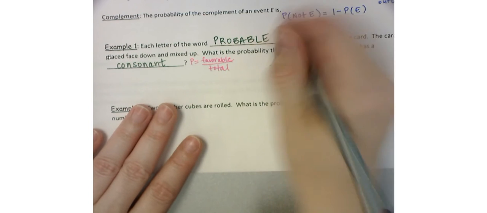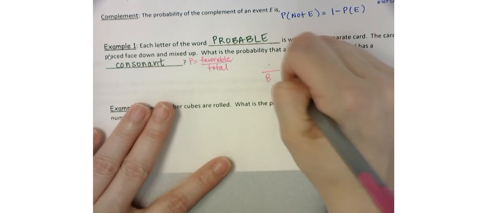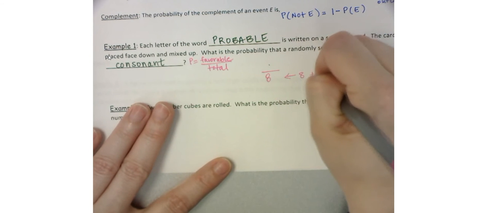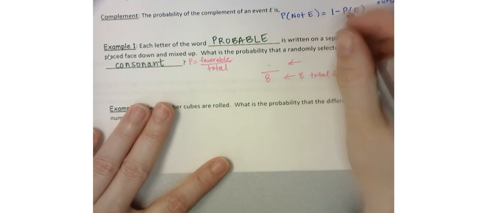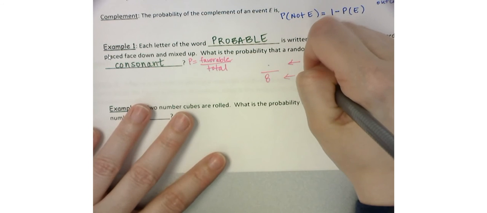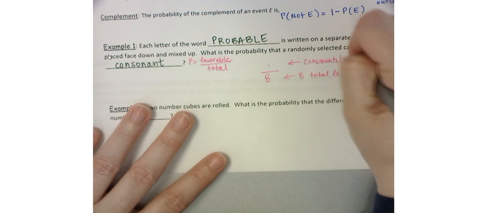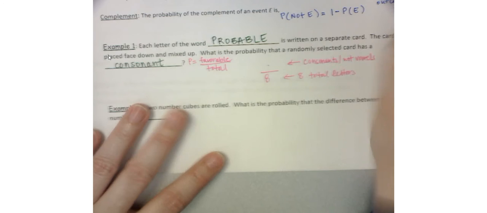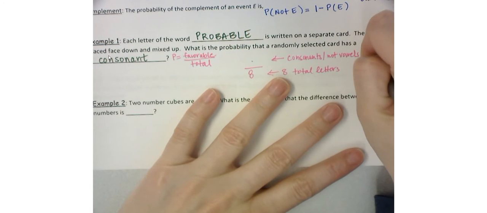Okay, what we are trying to find, the favorable outcomes, are the consonants, not vowels. Okay, so let's list out what those are going to be. So P, is that favorable? Okay, what about R? Yes. O? No. B? Yes. A? No.